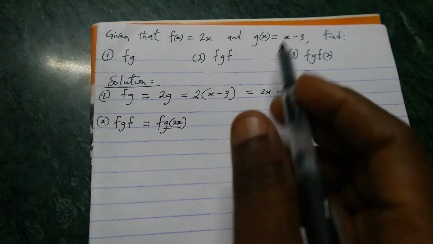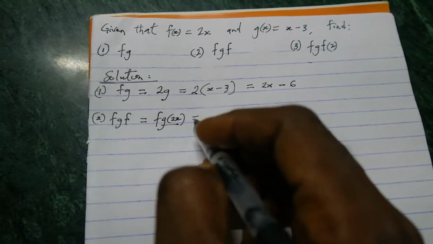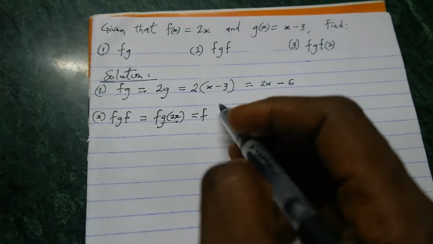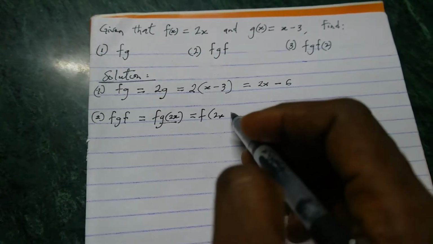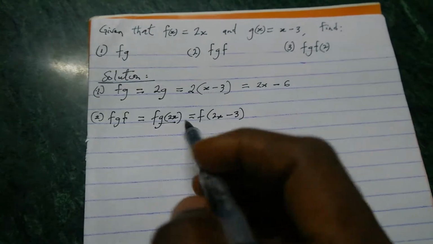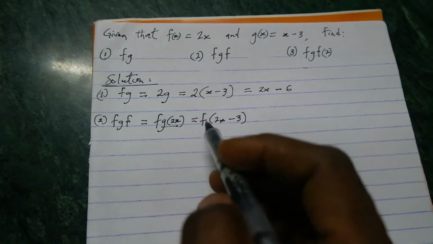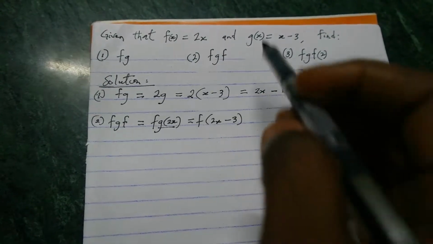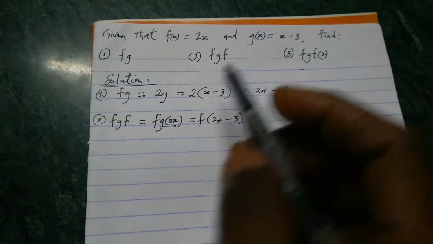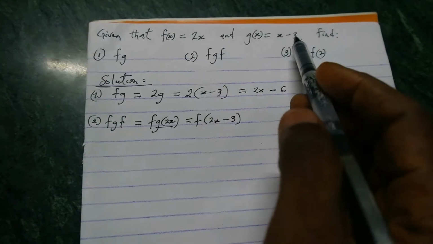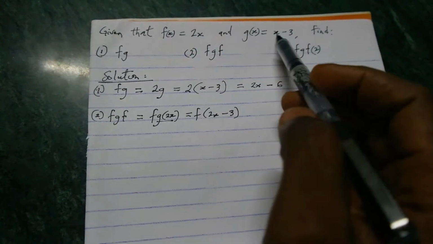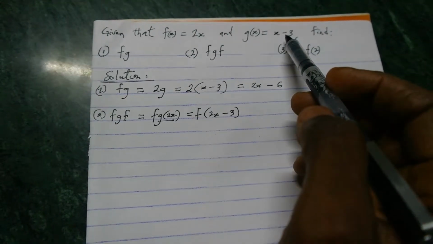So therefore, g of 2x will be 2x minus 3. Remember this f, we leave it like that. We are dealing with g of 2x first. G of 2x will be 2x minus 3, going by the definition of function g here.